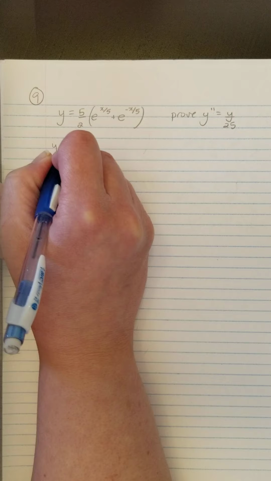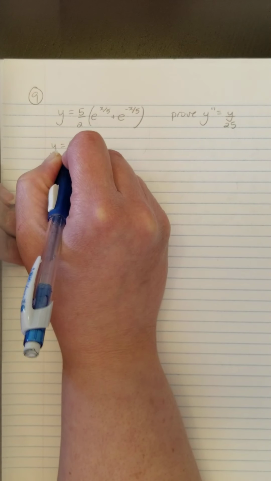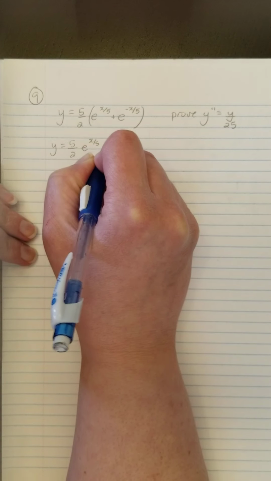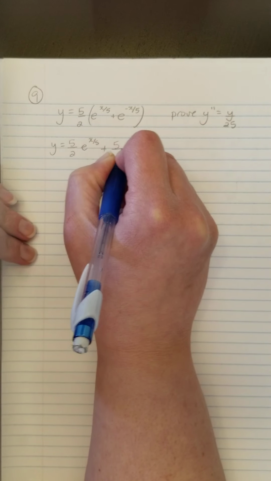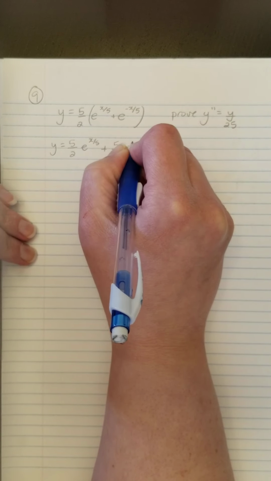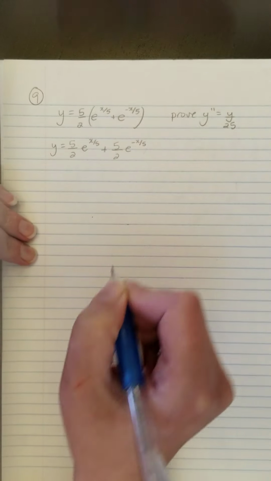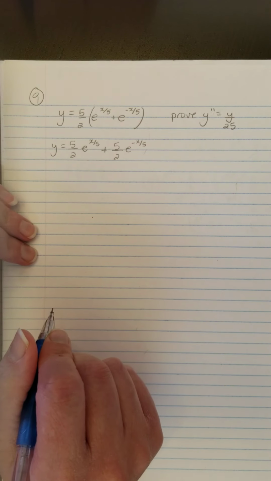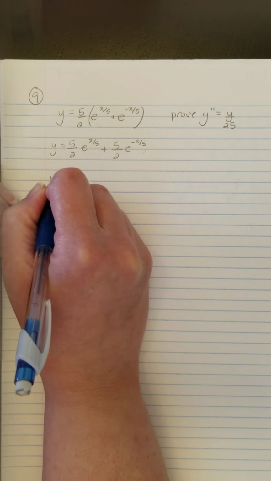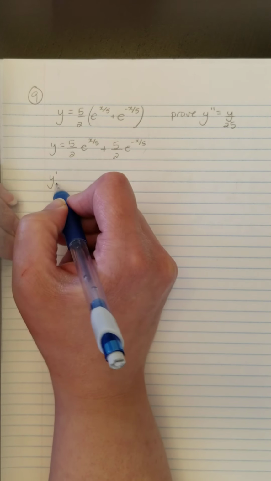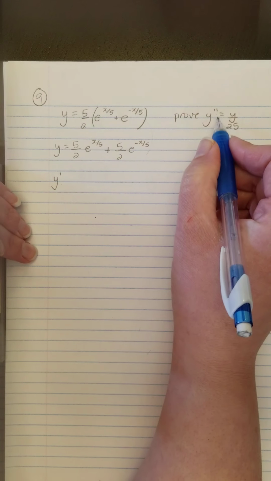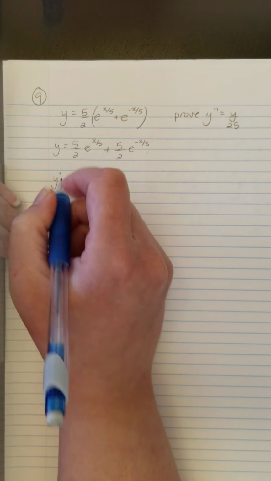First of all, I'm going to expand out my original function here. y equals 5 over 2 times e to the x over 5 plus 5 over 2 times e to the negative x over 5. Now I'm going to take the regular derivative, or the first derivative here, and note that I'm changing notation from y equals to y prime equals. You could use dy dx too, but I'll keep with that because that's the notation in the question.